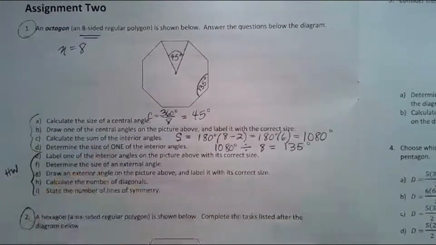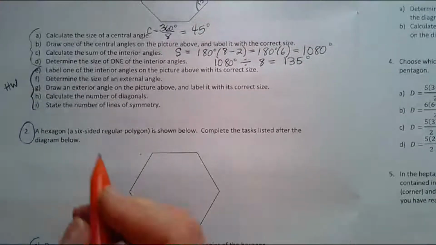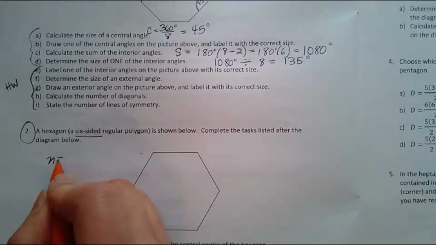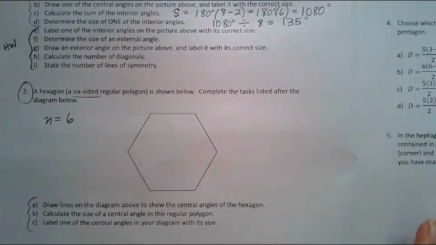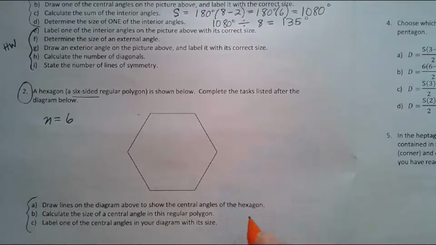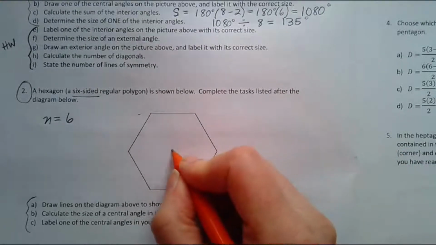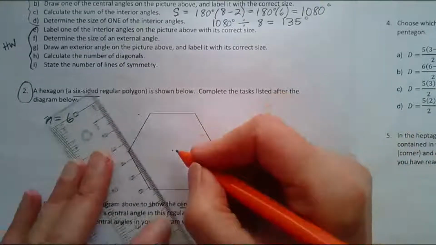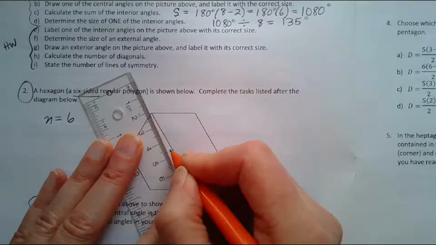This was yesterday's, do this today. Part 2, it says a hexagon. As soon as I see the hexagon, six-sided, I know right away that n equals 6. That's very important. Draw lines on the diagram to show the central angles. Okay, this time they want all the central angles. So that word central reminds me I have to find the center. I'm kind of eyeballing it, to be honest. So here are all the central angles.